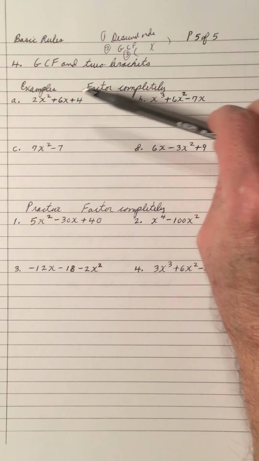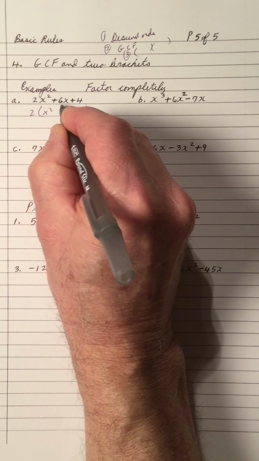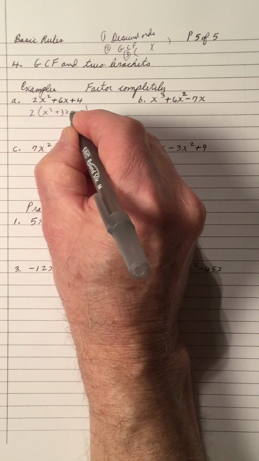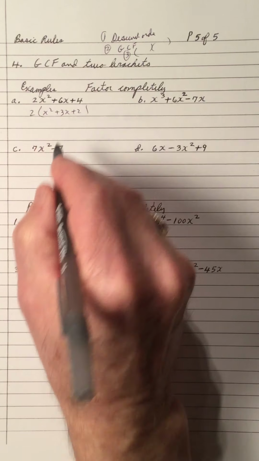Do I have a GCF? Smallest number is 2, so 2 is in 6 and 4 as factors, so we take a 2 out. There's no x. So 2 divided into that is x squared. 6 divided by 2 is 3x, and 4 divided by 2 is 2. So there's the 2 taken out.